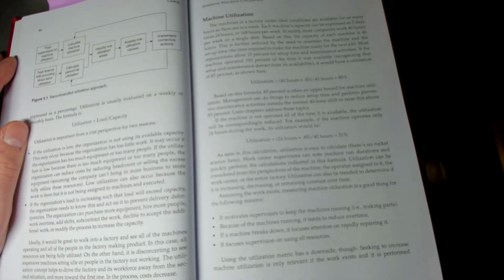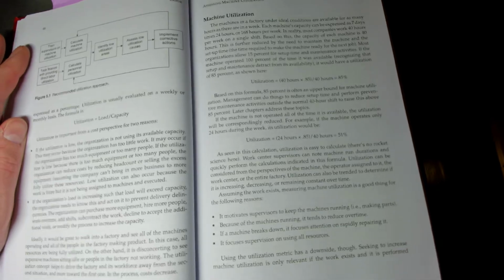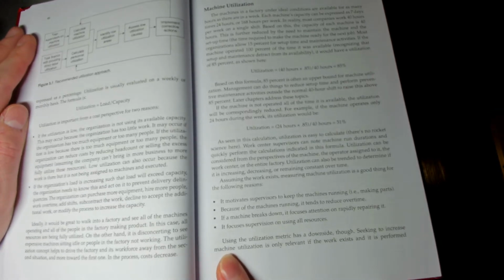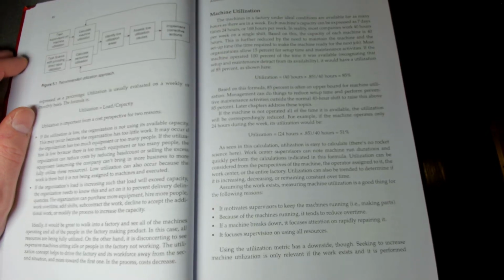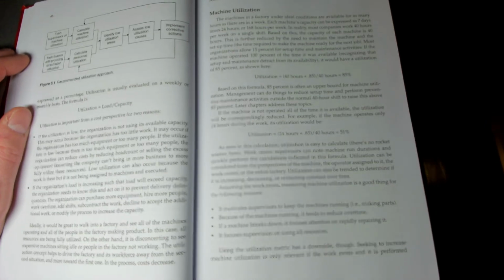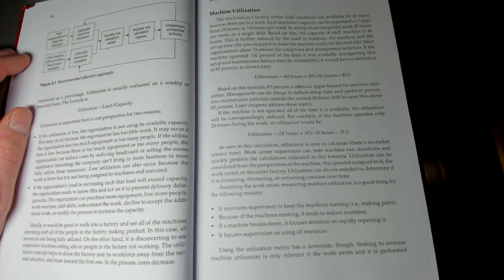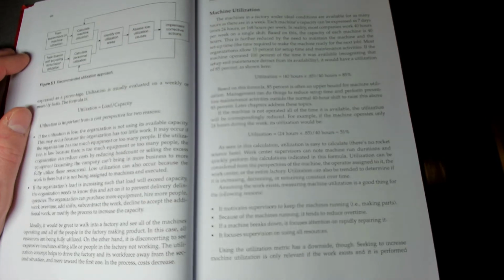Ideally, it would be great to walk into a factory and see all of the machines operating and all the people in the factory making product. In this case, all resources are being fully utilized. On the other hand, it is disconcerting to see expensive machines sitting idle or people in the factory not working. The utilization concept helps to drive the factory and its workforce away from the second situation and more towards the first one. In the process, costs decrease.